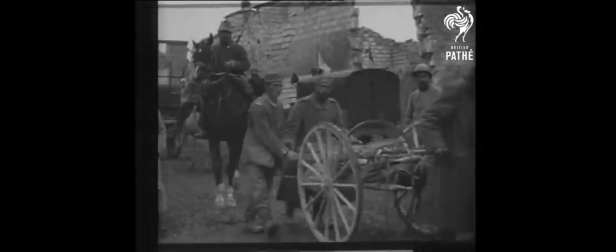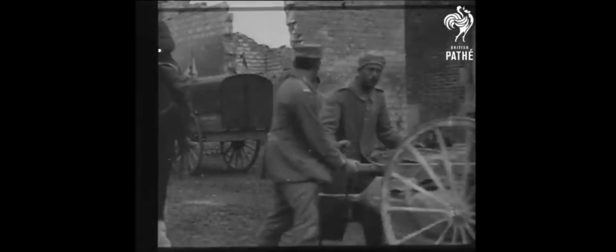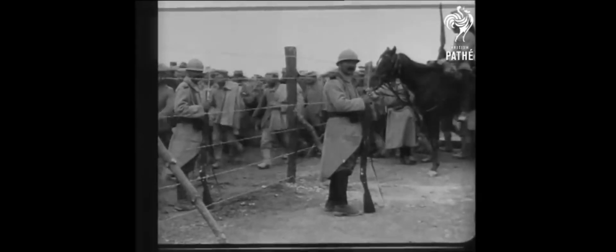Another key battle that exemplified the fierce fighting of World War I was the Battle of Verdun, lasting over 10 months from February to December 1916.